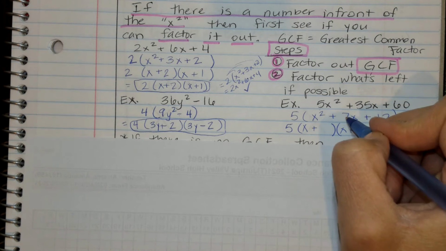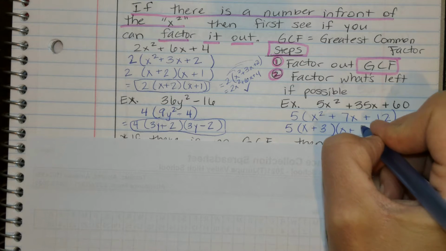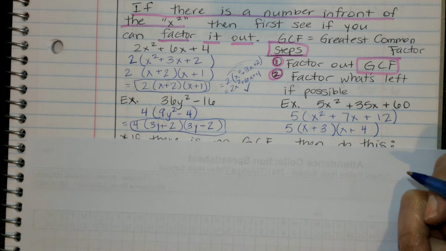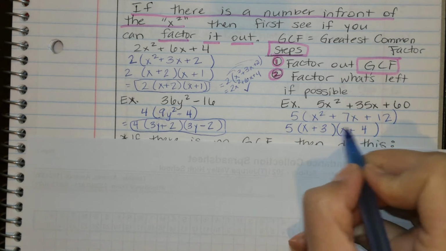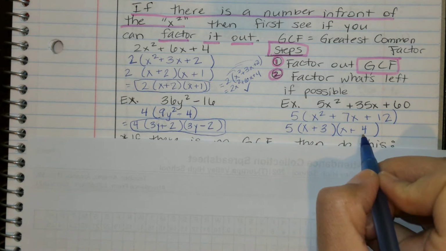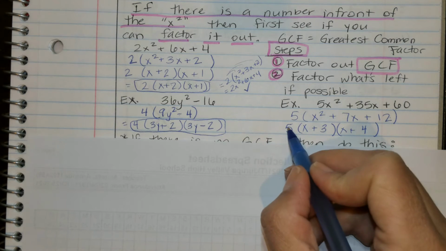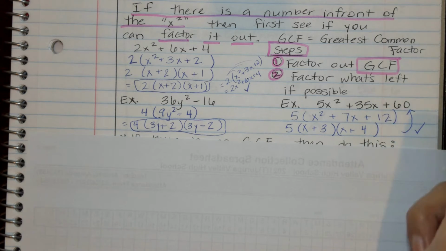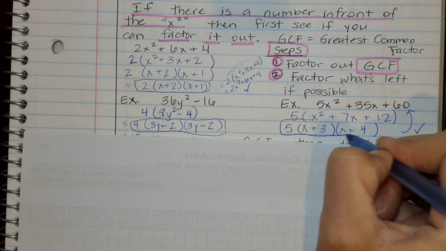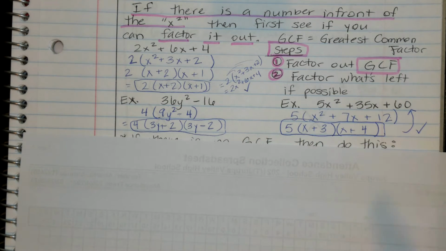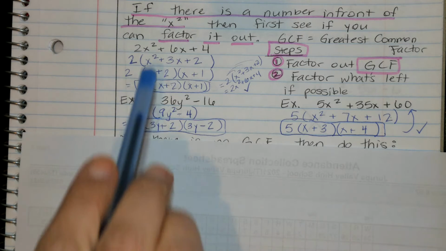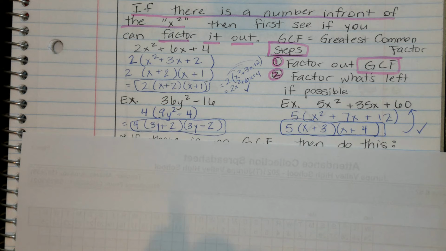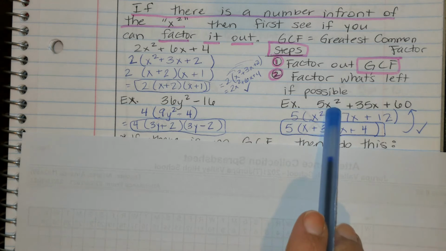3 times 4 is 12. 3 plus 4 is 7. Again, order doesn't matter. Could write it whichever way. And if I wanted to check my answer, I would multiply my binomials together doing FOIL or distribute, and then multiply by 5. And what I get after multiplying, it would equal what I started with. It would check out. Okay, so that's one way of factoring when you have a coefficient in front of the squared term. Again, I'm saying x squared, but it could be a y squared or an a squared or an r squared or a t squared, whatever letter, it doesn't matter.